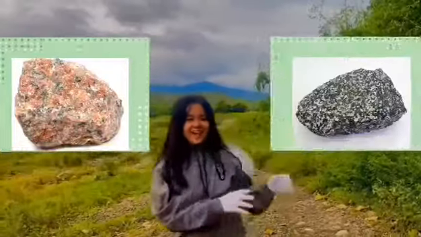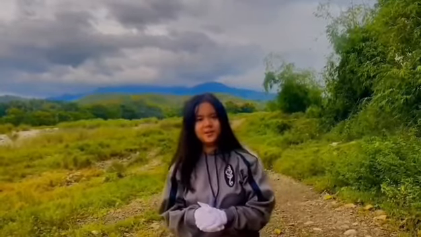Granite and diorite are examples of common intrusive rocks. They have a coarse texture with large mineral grains, indicating that they spent thousands or millions of years cooling down inside the earth, a time course that allowed large mineral crystals to grow.